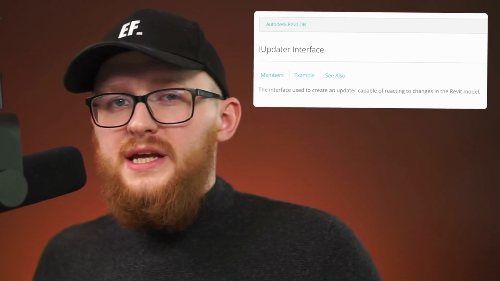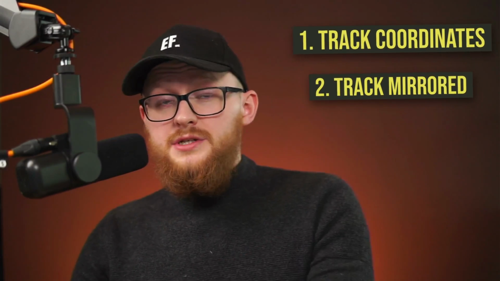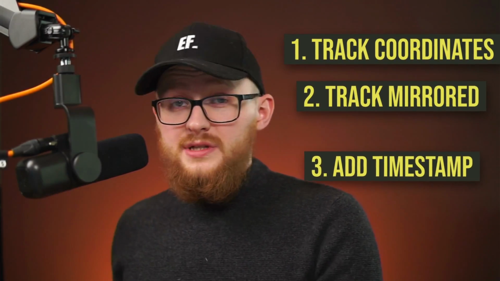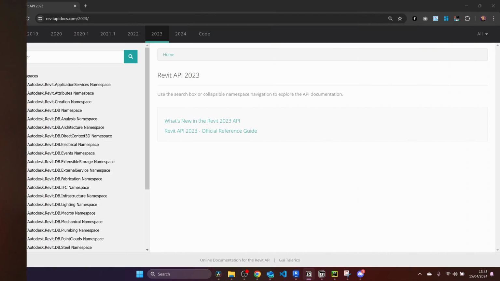And to do all of this, we will have to use IUpdater from Revit API. And it's not as complicated as it sounds. Let me break it down for you. We'll start by looking at the documentation, then I will create a pyRevit hook, and I will show you how to track coordinates, update is mirrored parameters in your windows and doors, and how to add timestamp whenever element was last modified. And by the end, you'll know how to add even more functionality to your Revit. So let's begin with documentation.